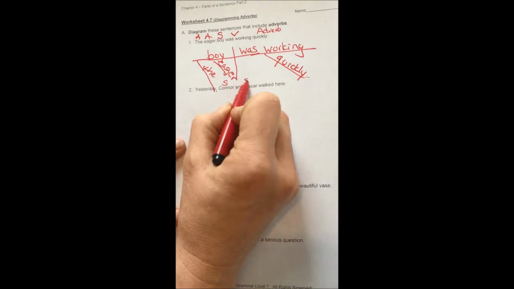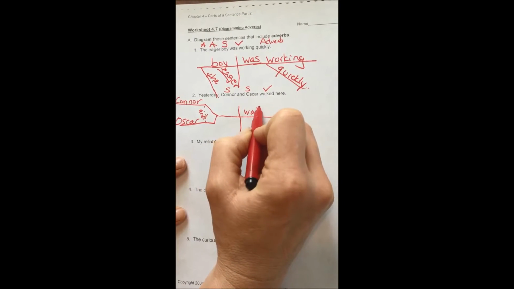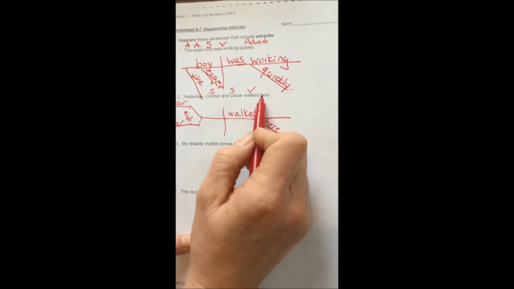So immediately I have two subjects, Connor and Oscar. So we're going to write it the way we always do, Connor, Oscar, joined by a dotted line for the conjunction and. Connor and Oscar, verb, walked. Okay. And then we need to look for adverbs. Well, we have two. He walked here. He walked where? Okay, here. And then another adverb is telling when did he walk. He walked yesterday. So this is what this sentence should look like diagrammed.